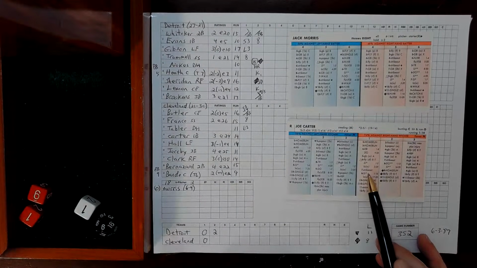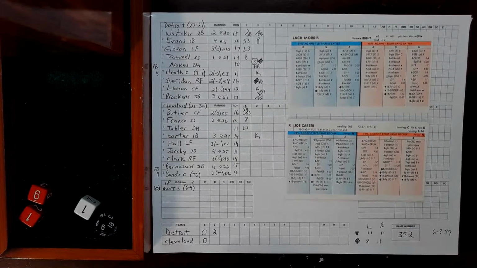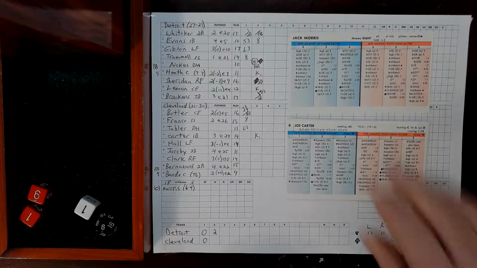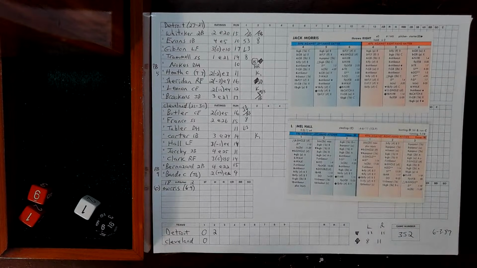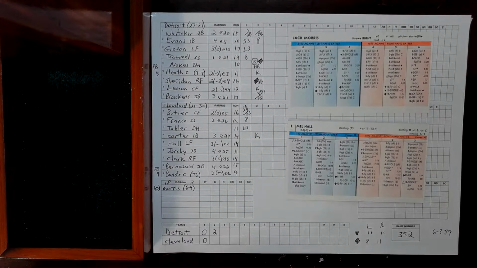Morris 1-7. That will continue with a strikeout of Joe Carter. First strikeout for Mr. Morris. 1 away. And that'll bring up Mel Hall. Hall, the left fielder. Let's see. Hall on the replay hitting .299, 6 homers, 19 driven in. He hit .290 real world.